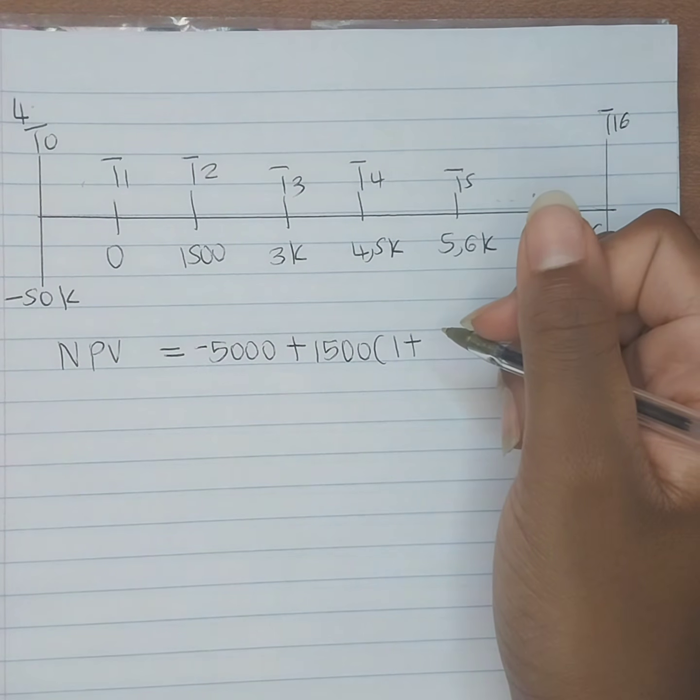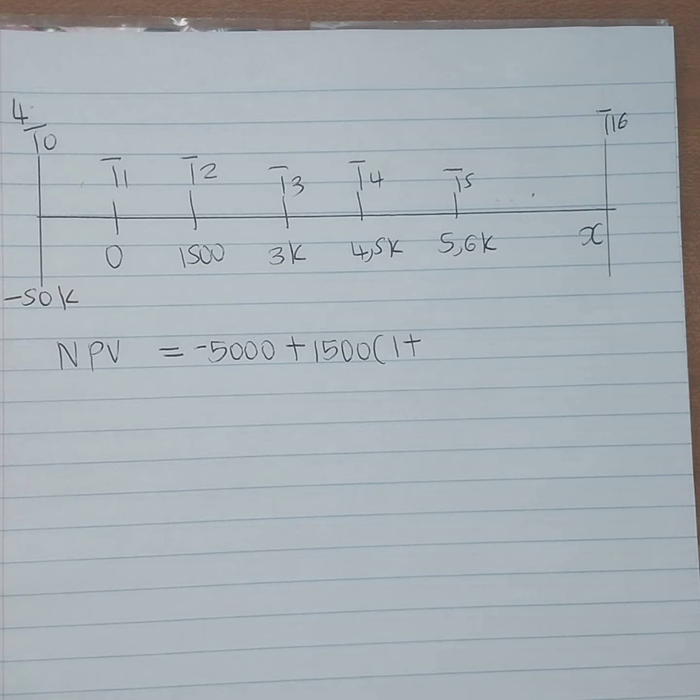Okay, before we continue, the question continues to say that the IRR of this cash flow is 21.32%. Remember that we only use the internal rate of return when my NPV is equal to 0.